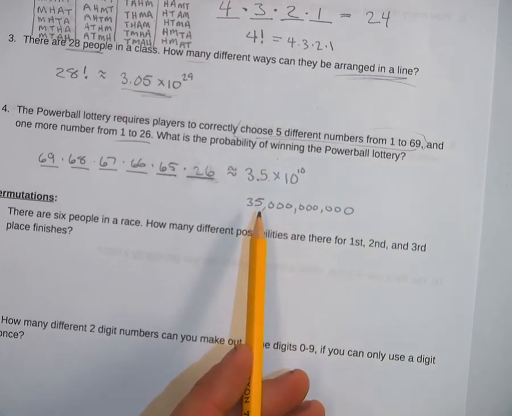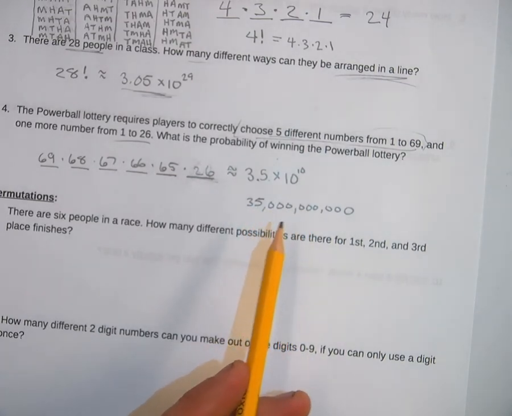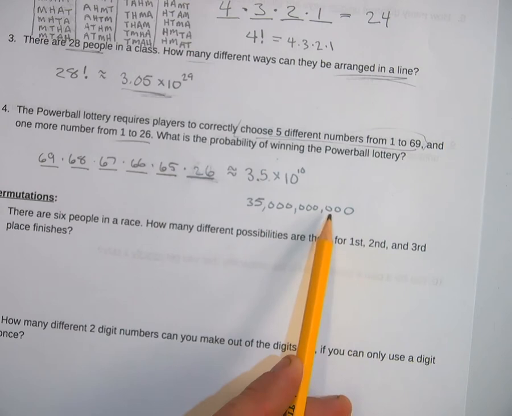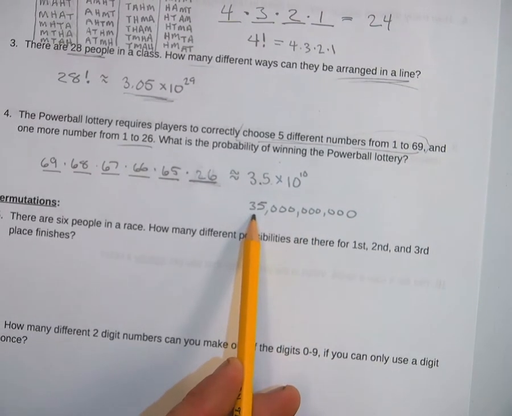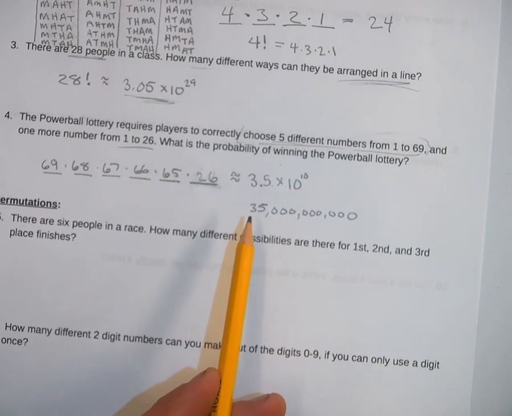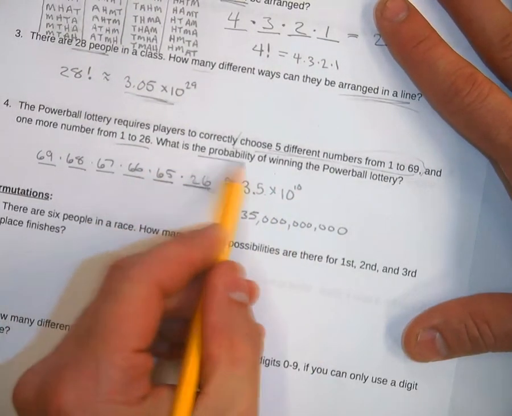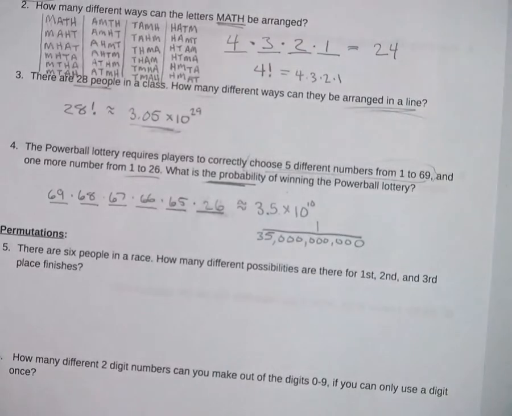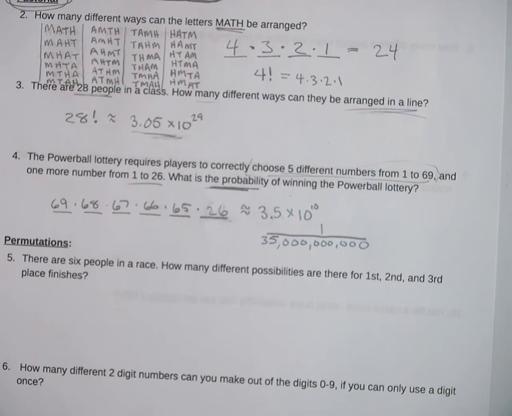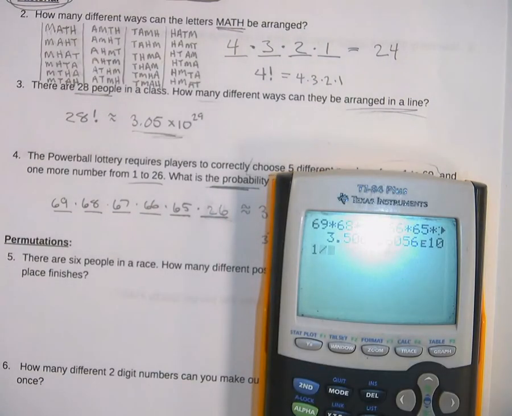I'm sorry, I misspoke. That is 35 billion. Hundreds, thousands, millions, a billion. 35 billion different possible combinations of numbers. So if you're going to take the probability, the odds of your one lottery ticket winning the lottery, you have a 1 in 35 billion chance. That's not even going to be a meaningful decimal.